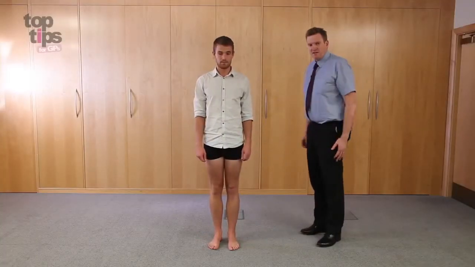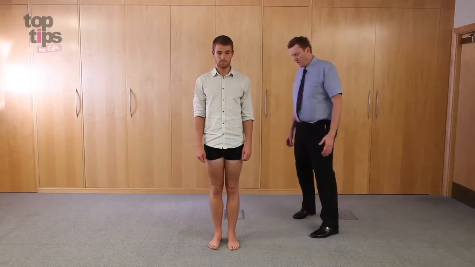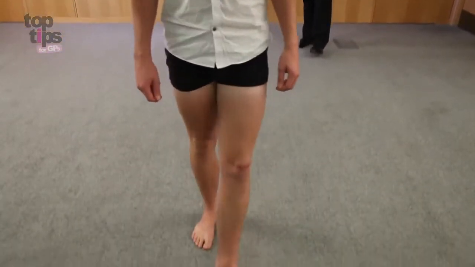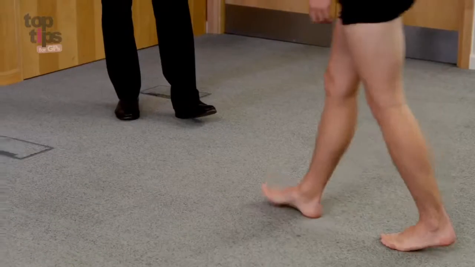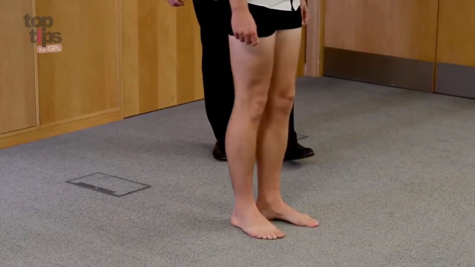Once we've done that, we'll need to walk our patient and look at the gait. If you'd just like to walk up and down forwards until I ask you to stop, please. Looking for the length, stride, cadence, looking for any abnormal positioning, such as a varus thrust or a valgus thrust, which would suggest instability. If you'd like to keep going, please.